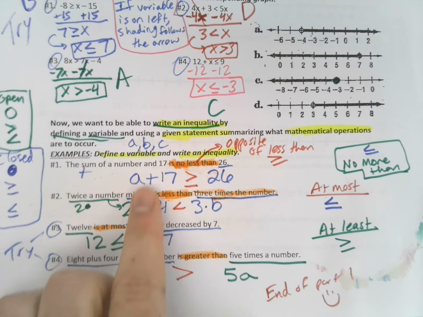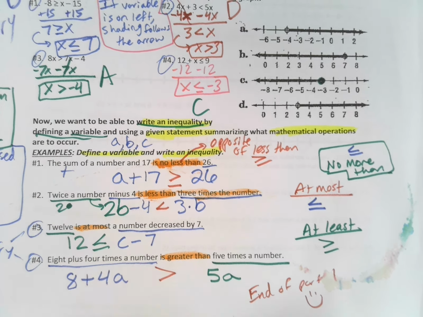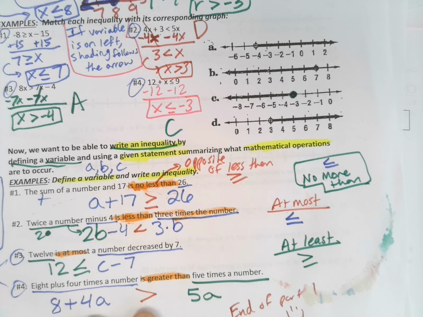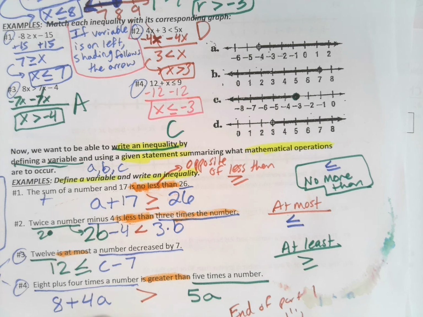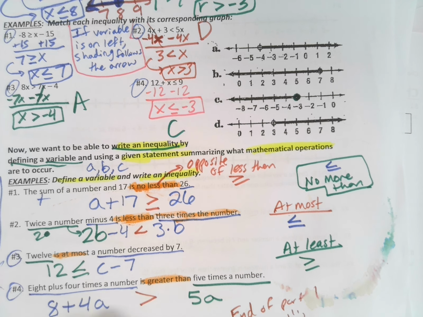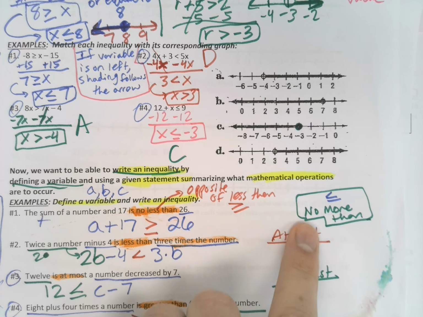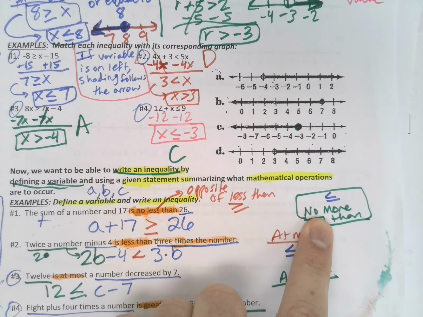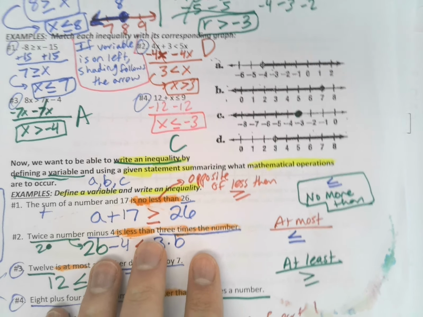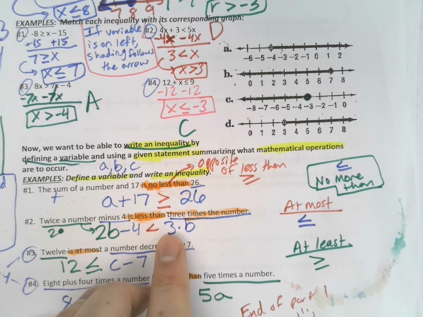We also dealt with some word problems here, and I know this was kind of confusing for some people. You know, at most, no more than, no less than, at least. Some of those can be a little confusing. Just know that if you see the word no in front of more than, it's just the opposite of more. And what's the opposite of more? Less. Or at most. Or actually, I'm sorry, no less.